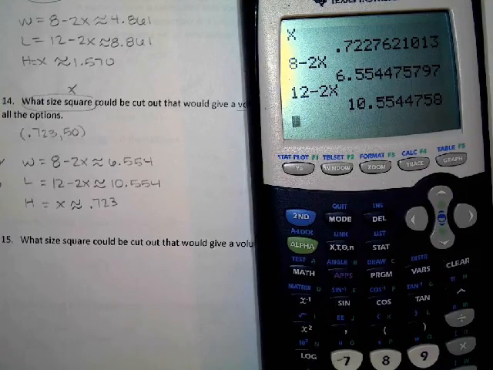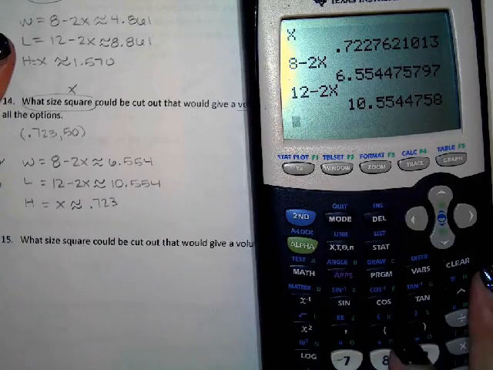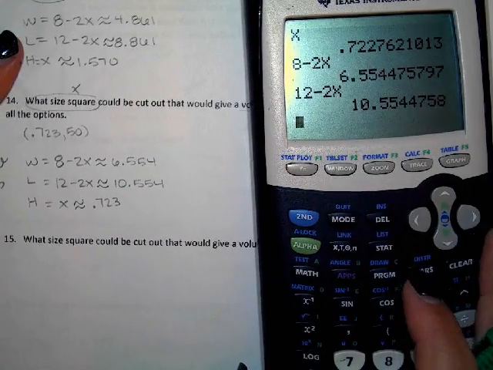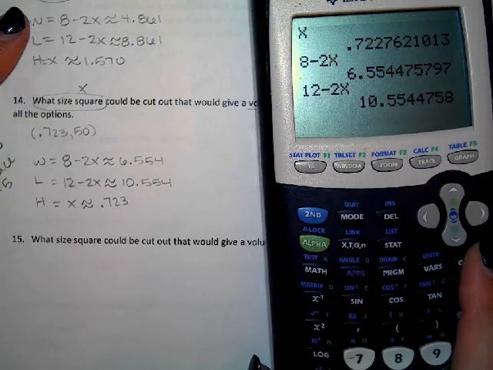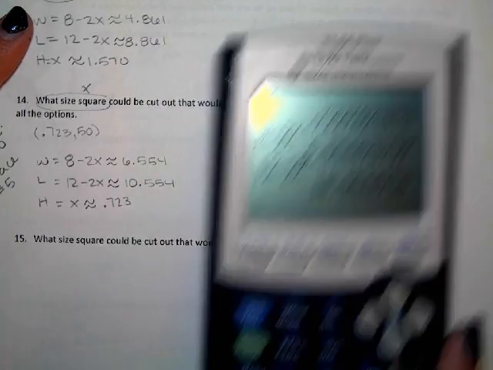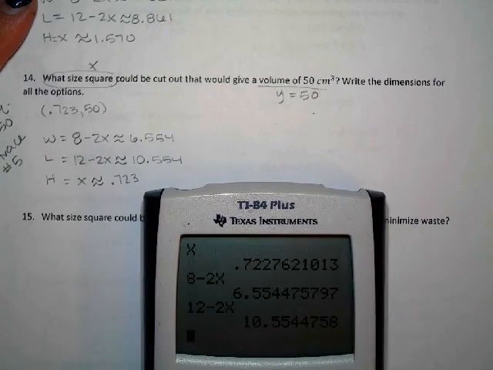Now, if we go back to the graph, we have to do it again, right? Because we have two places where that volume was 50. So now we're going to hit second trace, go back to number 5, and move over and find that other answer.